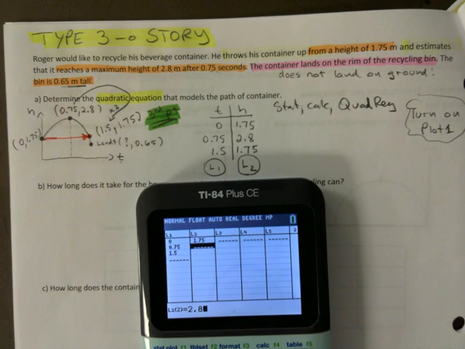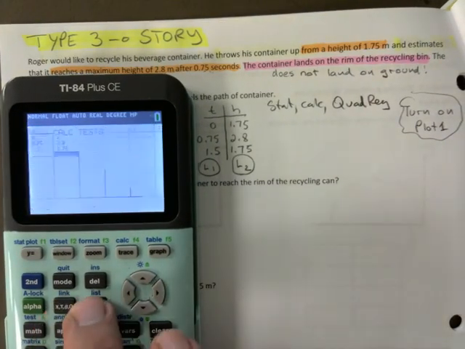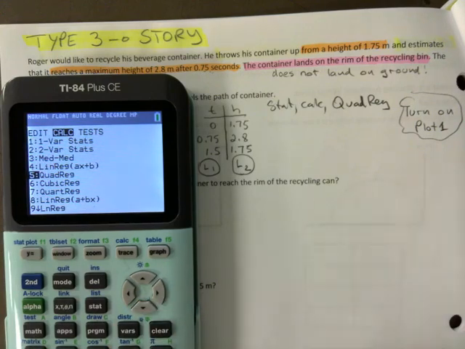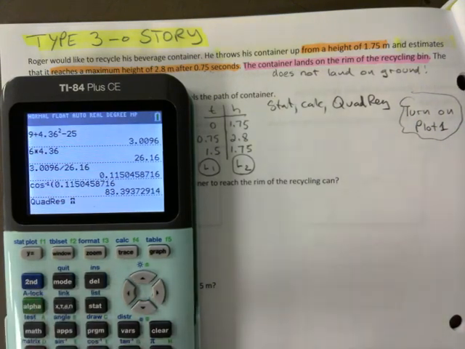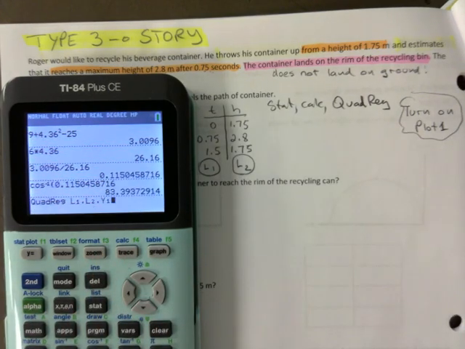It's very tricky, this one, because there's a lot of 7.5s and 5s, so you got to be extra careful here. And then I will perform the regression. So I'm going to go stat, calc, quadreg, second 1, comma, second 2, comma, alpha trace, y1.